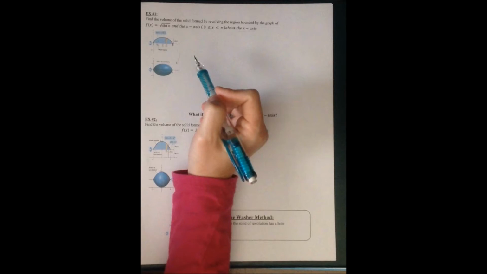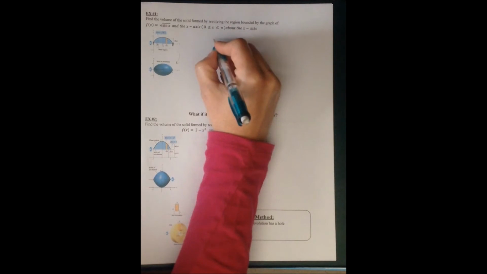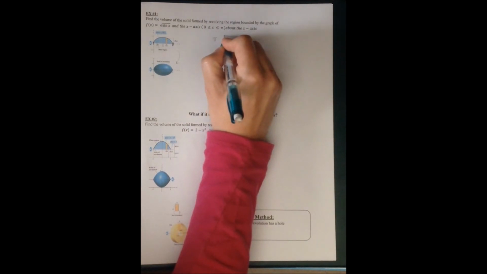So let's find the volume of this solid of revolution. We're finding it again from 0 to pi, because that's what it says in the problem, around the x-axis. So here we go. We're going to use our disk method, because they're little rectangles. If we revolve them around, they're going to end up looking like little cylinders or disks.